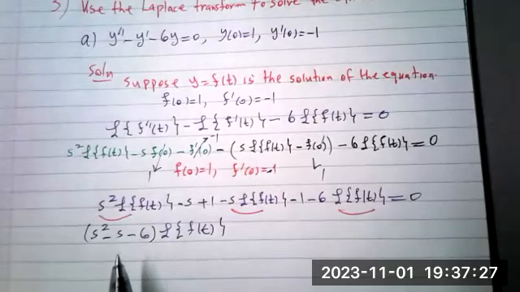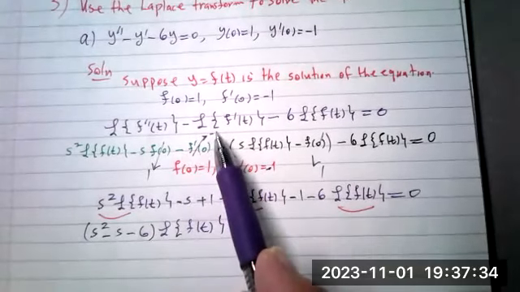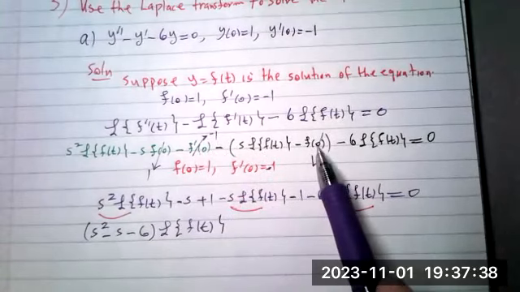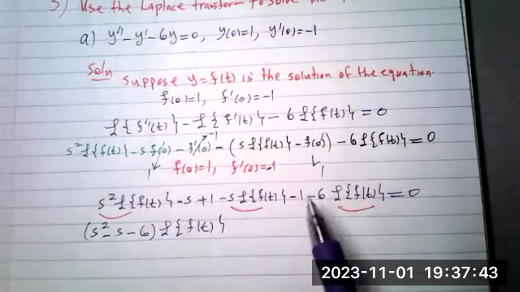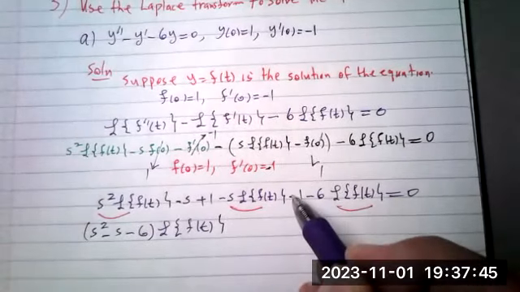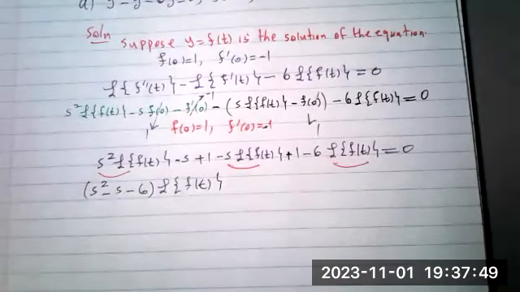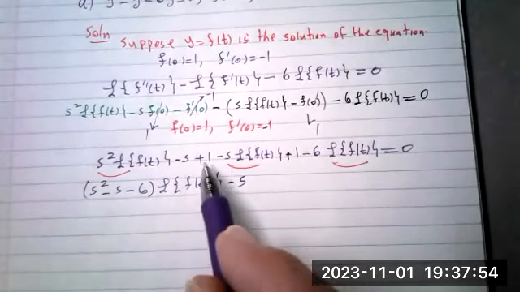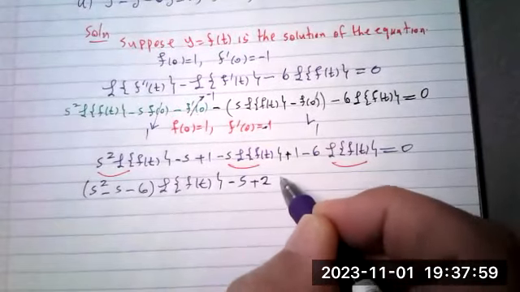Yes? Should it be plus 1 and then plus 1 again? I check it. So this negative would be positive for the f prime of 0, and this is f of 0. f of 0 is 1. So that gives me negative, which is positive. You are right. That's it. Very good. So what's going to be the leftover? The leftover is minus s. You get a 1 and 1, 2. Plus 2, nothing else, equal to 0.